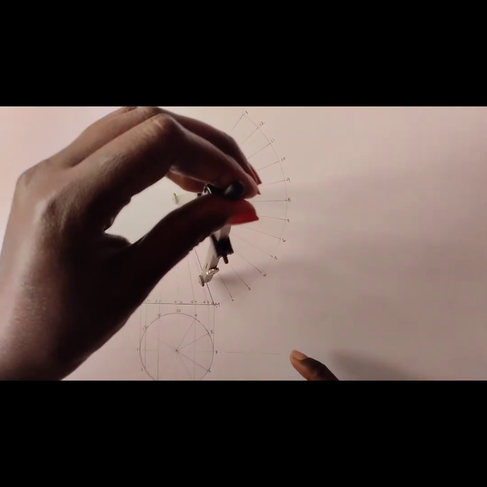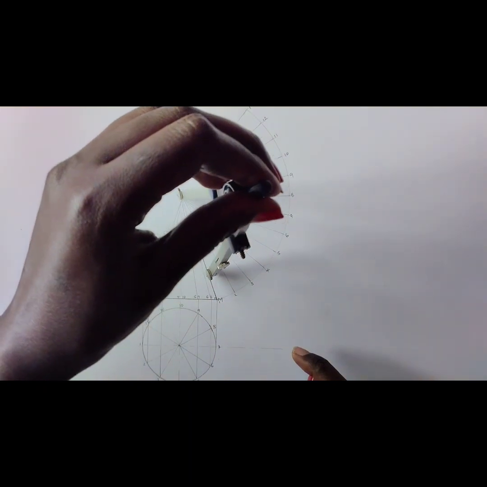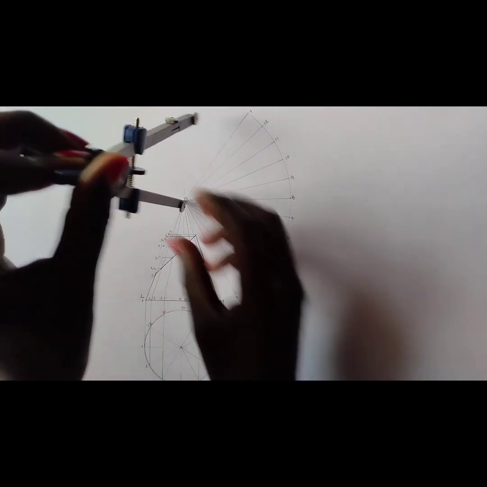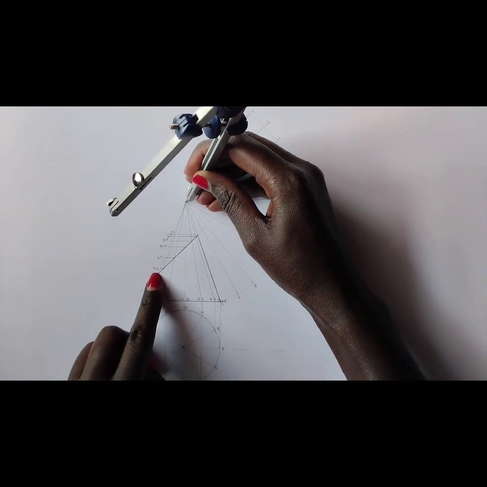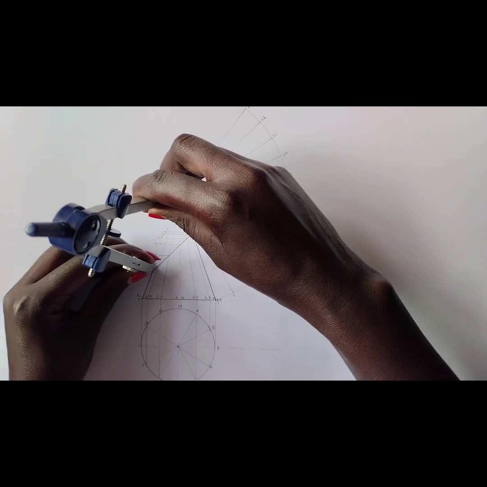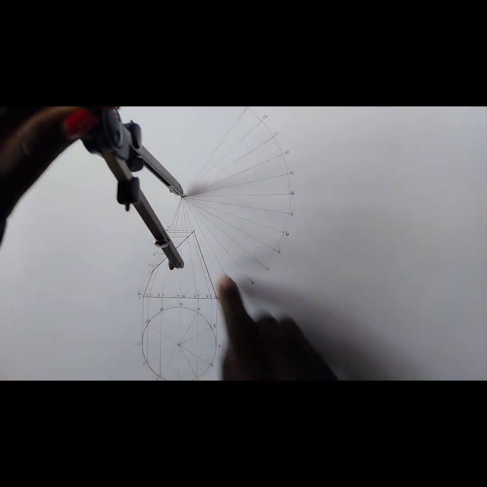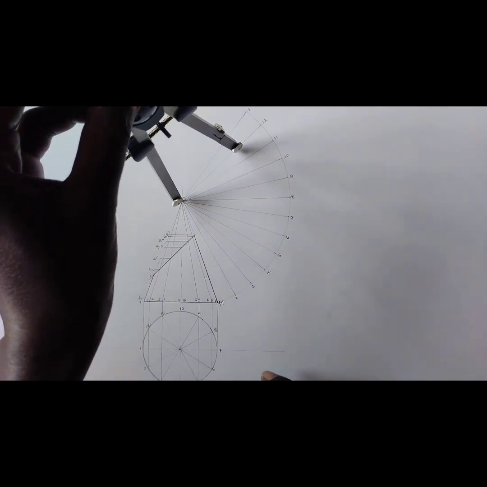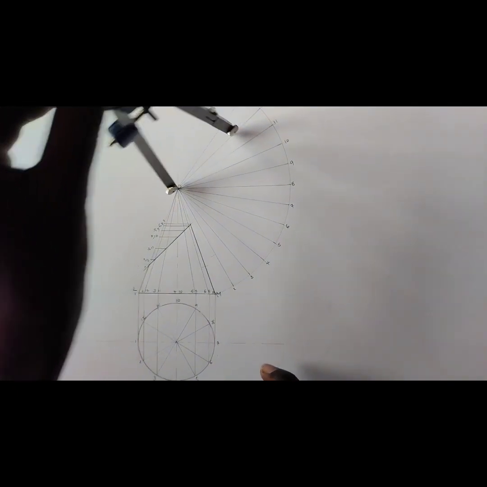So going to cut at line 1 and line 1. Then from there we take 2 and 12 from our true length. So we have that length. So we're going to cut on line 2 and line 12. So we have that point.